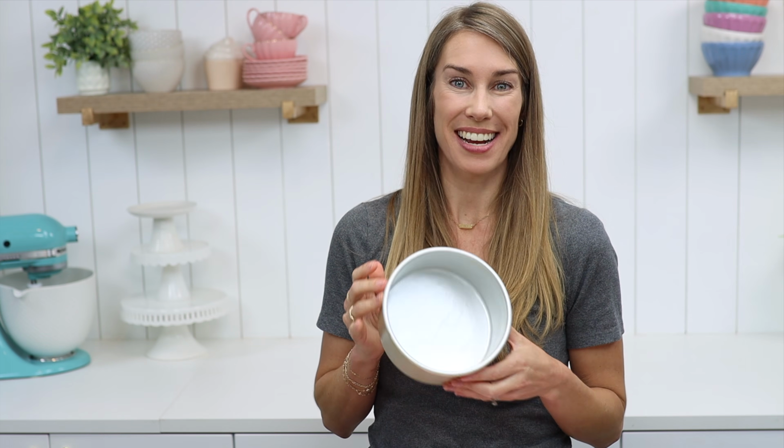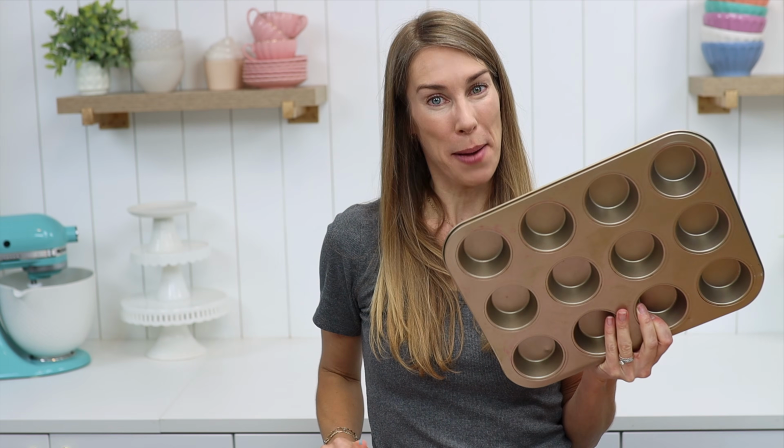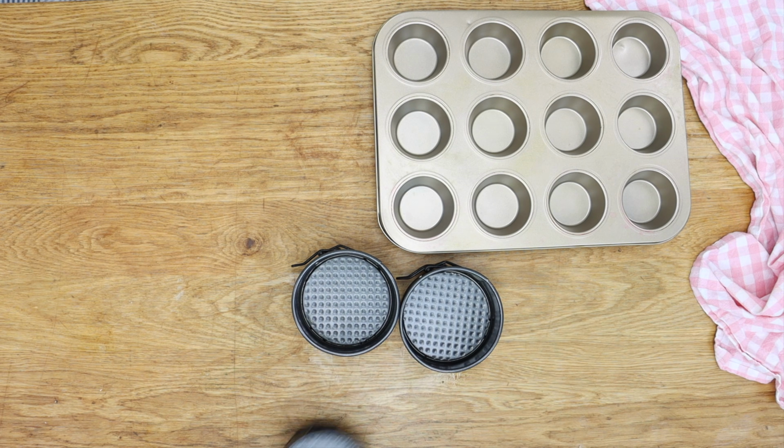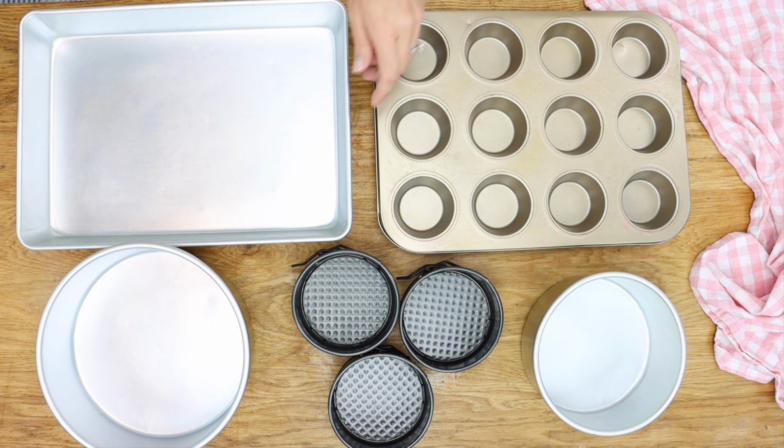Have a 6-inch cake recipe but want to make a bigger cake? Or maybe a smaller cake? Or a sheet cake? Or some cupcakes? In this tutorial, I'm breaking down cake recipe conversions in a super simple way.